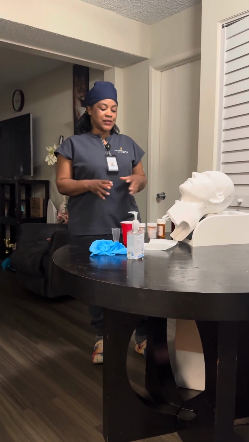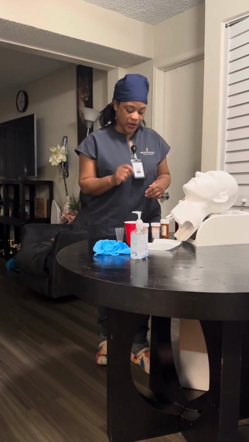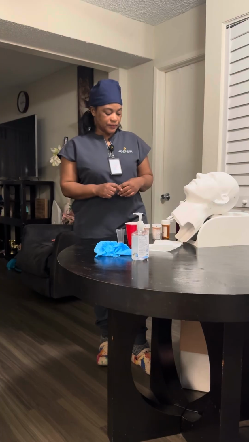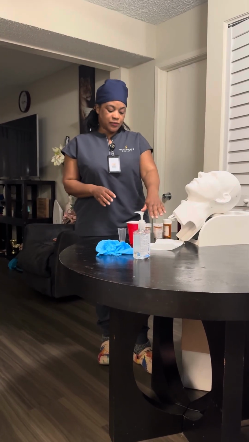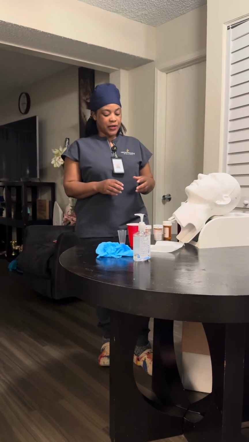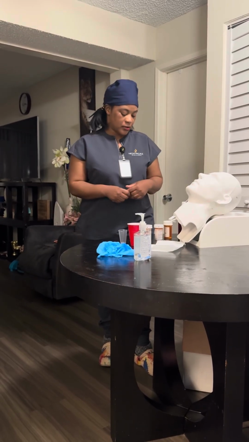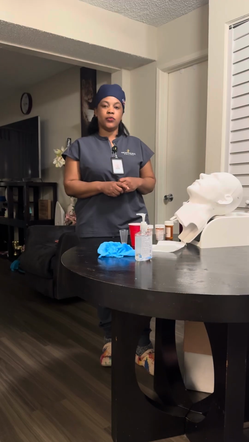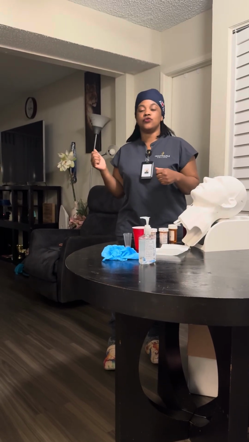So I've gathered my supply. I have everything. I have my gloves. I have my cup. I have my small cleaning paper or cleaning towel, and then I also have a measuring cup where I'm going to pour my liquid medication.